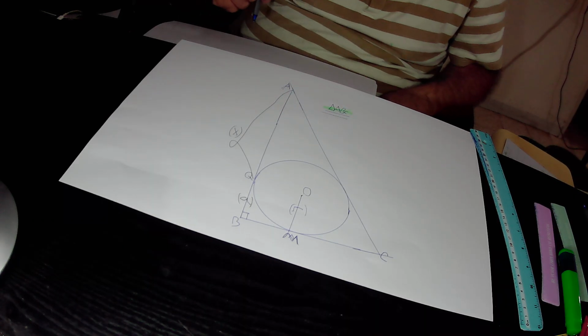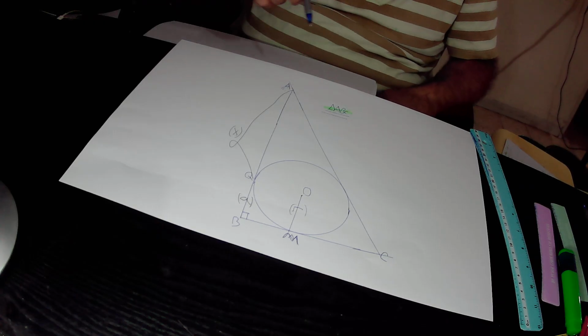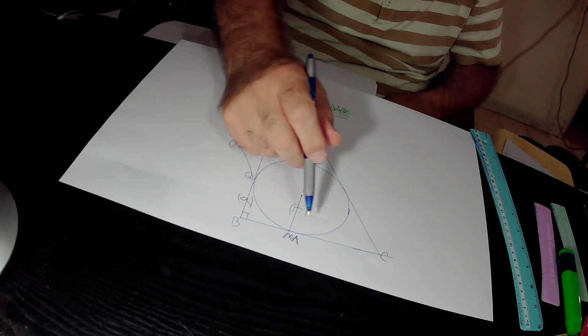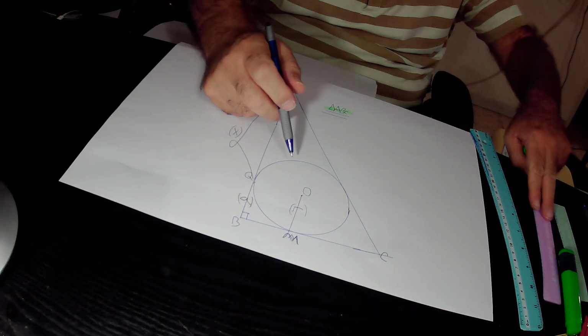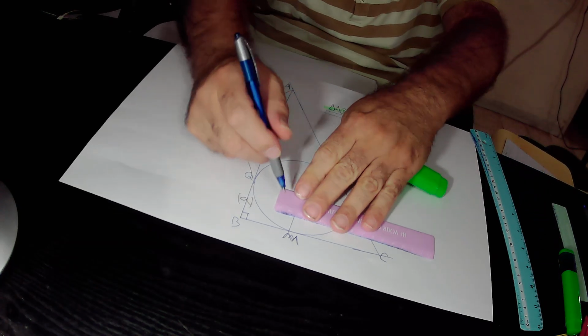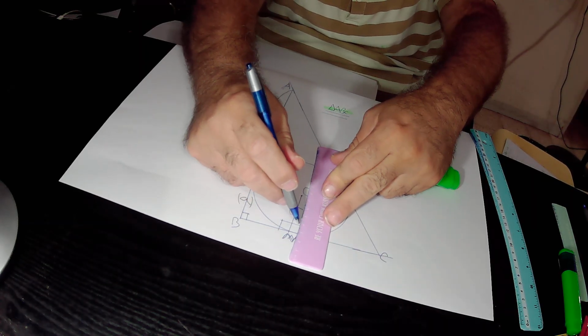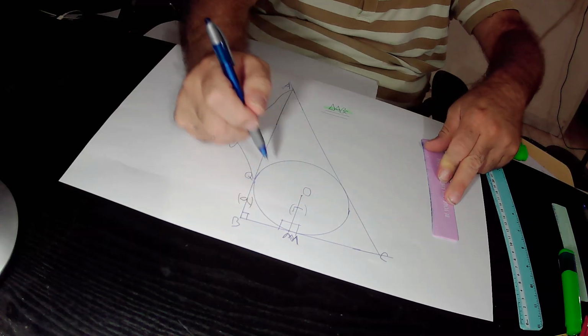And whenever your radius is drawn to the point of tangency, then tangent BC will be perpendicular to the radius MO. If BC is perpendicular to MO, it means that this angle equals 90 degrees. And this angle also equals 90 degrees according to rule 1.